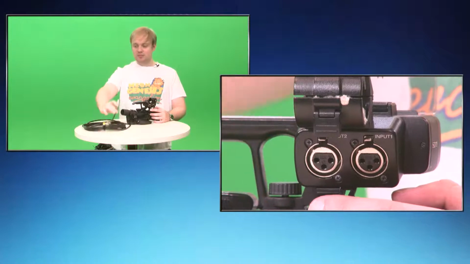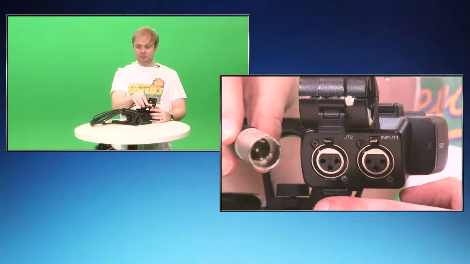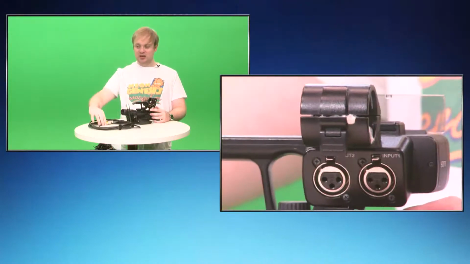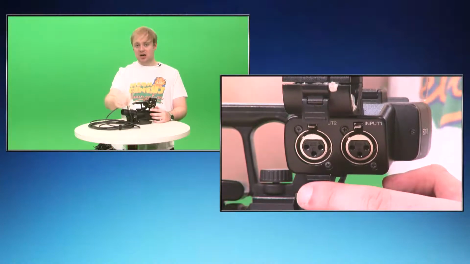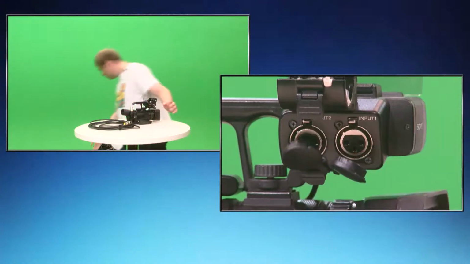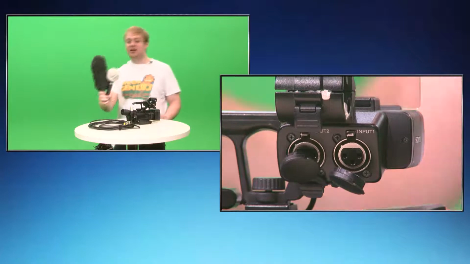Our nice XLR cable goes in there, this on the other end. And I have one of these microphones again.